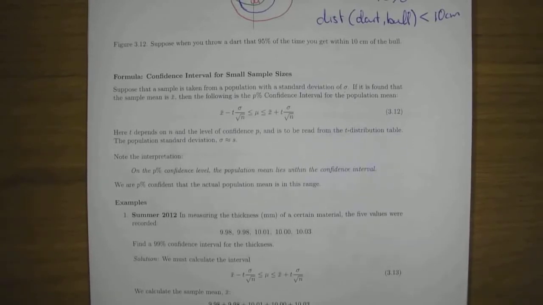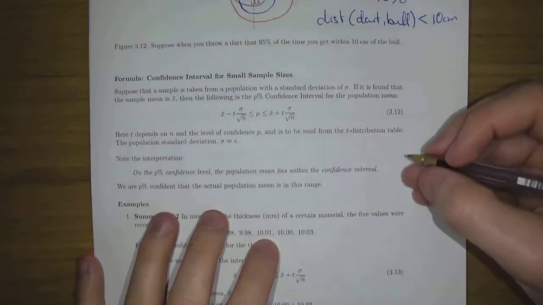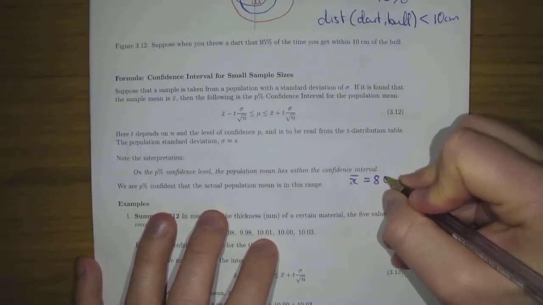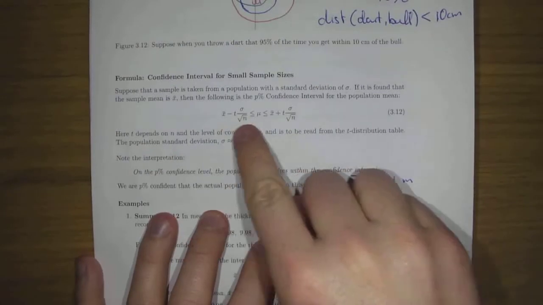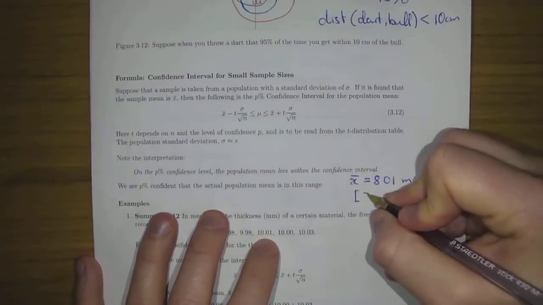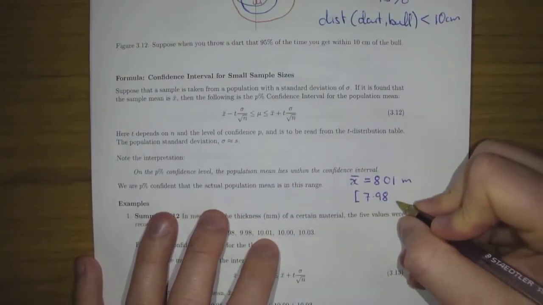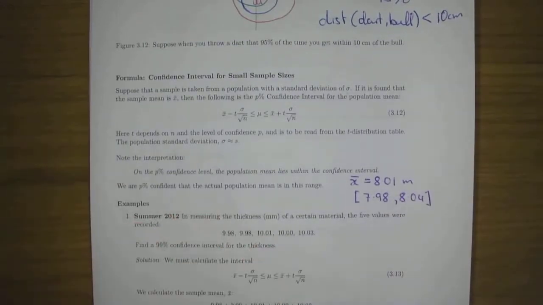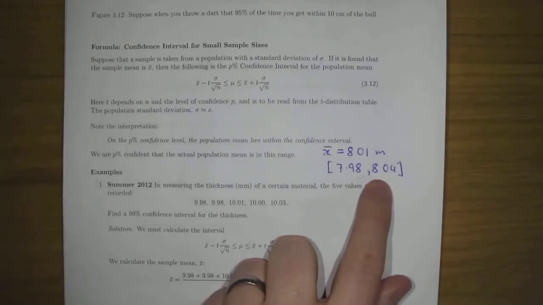Now there's a very tricky, messy probability and statistics argument here. Say I make a measurement of the length of the rods. So I say x bar, say I get 8.01 meters. Then I calculate this and I get a range of values, say 7.98 meters up to 8.04 meters. And I am, say, 95% confident that the average length of all the rods is in this interval.